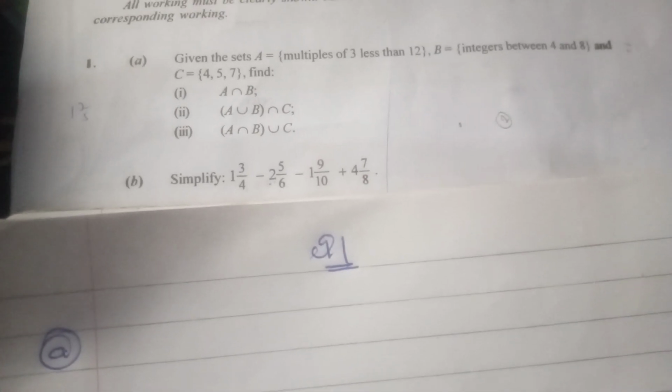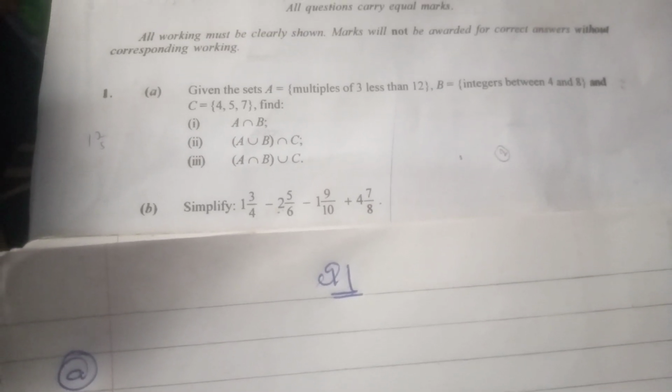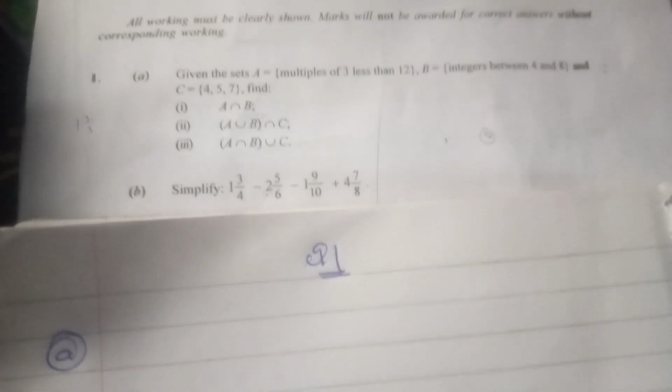So, as we usually do, we want to look at the solution of the BECE 2023. Let's look at question 1 and 2 for today, starting from question 1. It says, given set A is equal to the multiples of 3 less than 12, B is integers between 4 and 8, and the C has already been given.